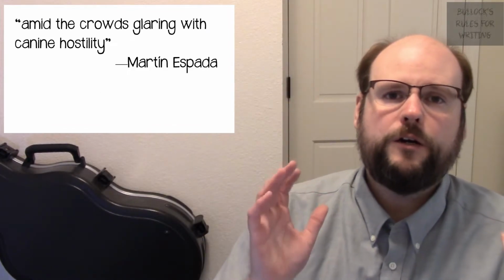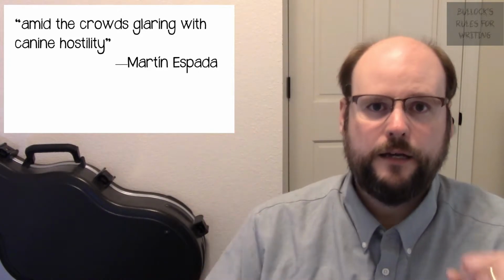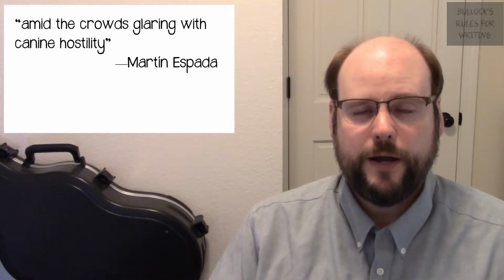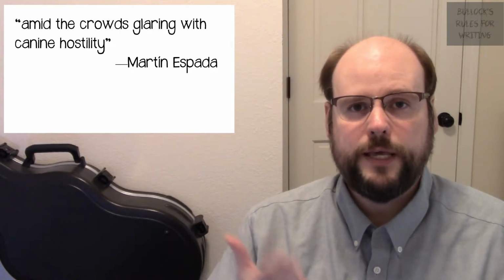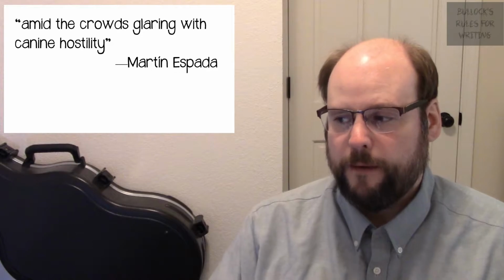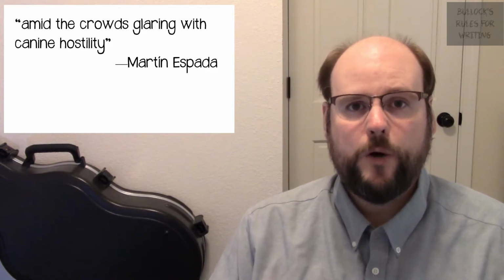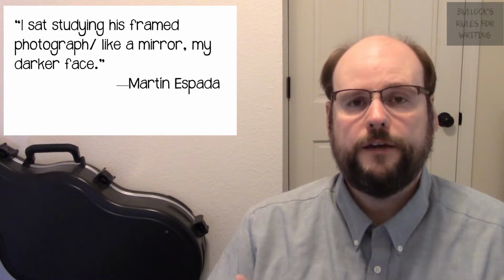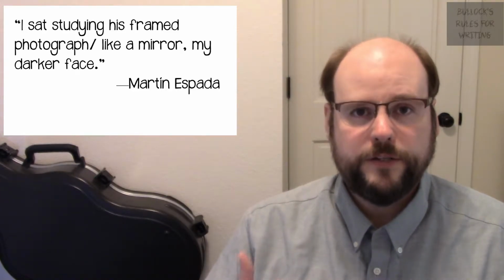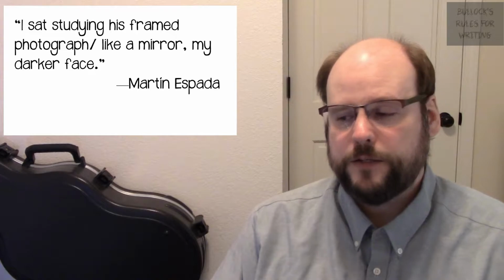For figurative language, there's a nice metaphor, again, not nice, but you know what I mean. There's a metaphor about the crowd glaring with canine hostilities. It's a metaphor that the crowd, obviously they were not literally dogs, but they were as mad as dogs at the protesters. There's that line right in the middle of the poem about how he's looking at that photograph of his father, and he says it's like a mirror of his own darkened face.